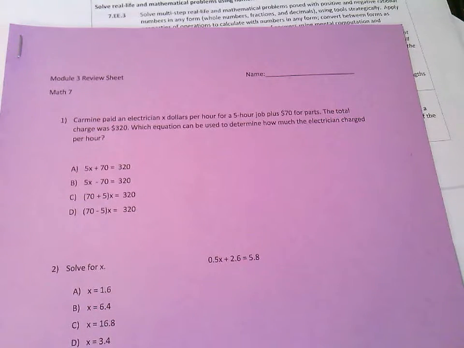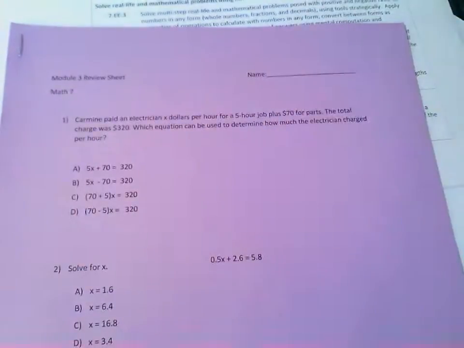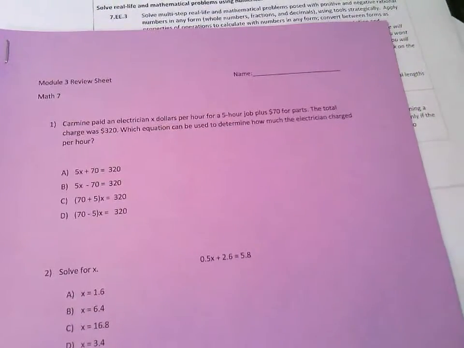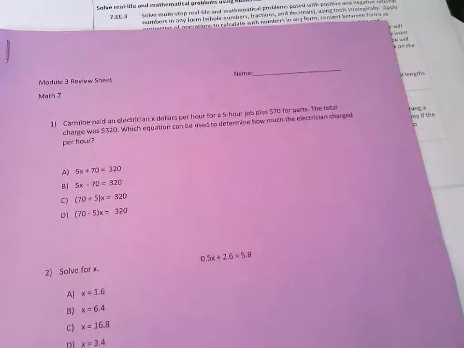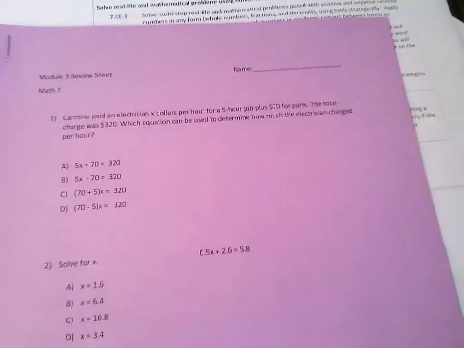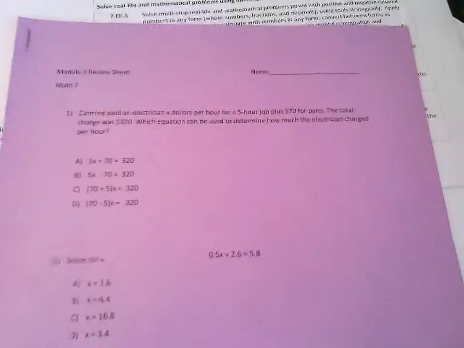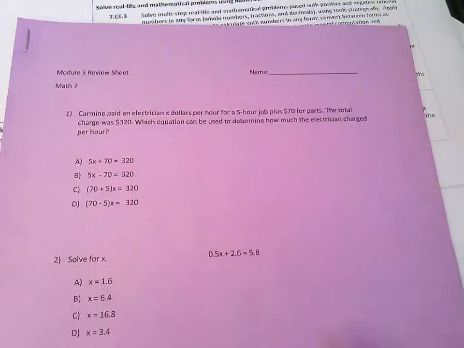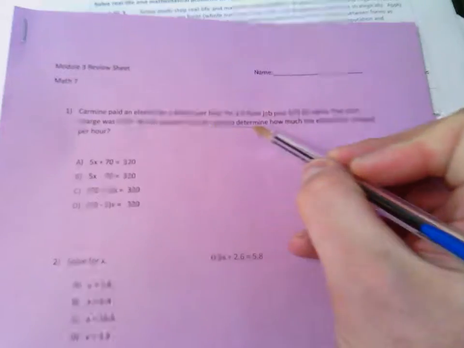Mr. Sims, and we have a Module 3 review sheet for Math 7 for the upcoming test. So we'll go through each individual problem, and then you make the corrections as you go along. So anytime you got an answer that is not the same as what I've got, then you're going to need to make the corrections.